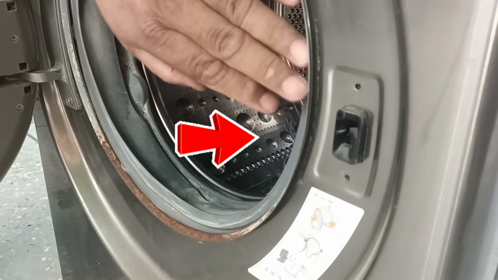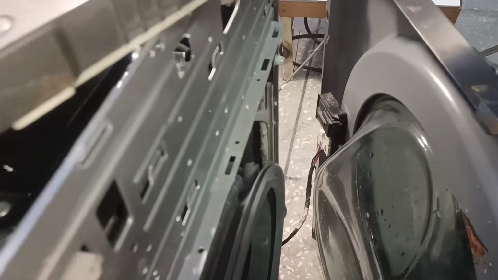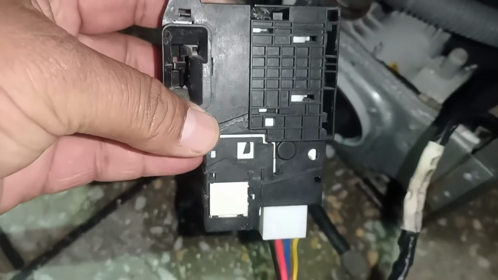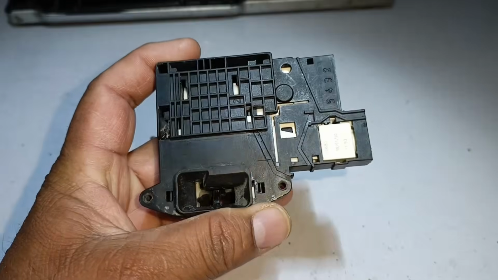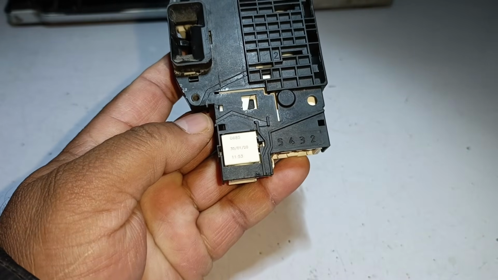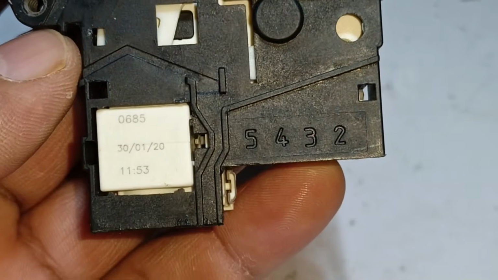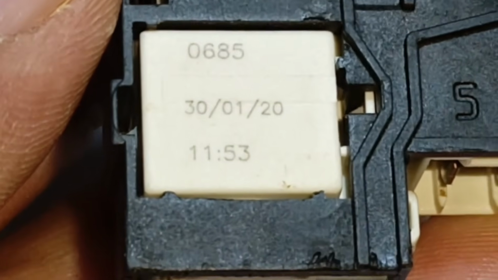Take it out from here toward the outside. The door switch is usually installed near the front cover like this, and the door switch assembly normally has a fairly long set of wires connected to it. Now, if we look at the door switch, you can see there are some numbers written here: 2, 3, 4, 5. And here you can also see some other numbers. I think this might be the company's manufacturing date.